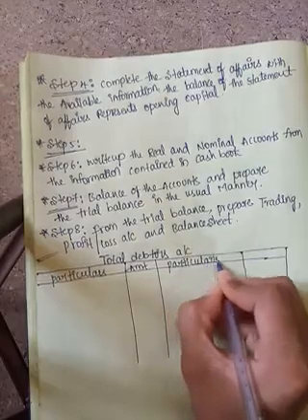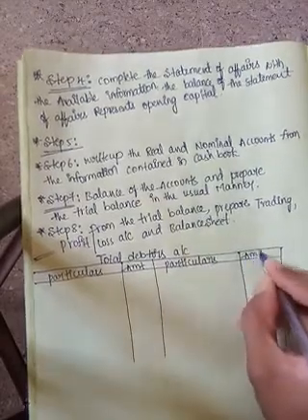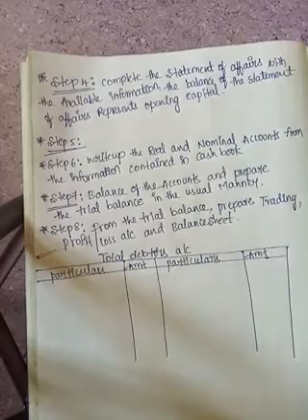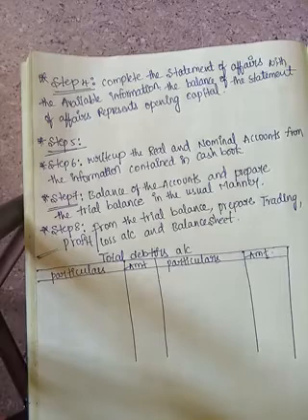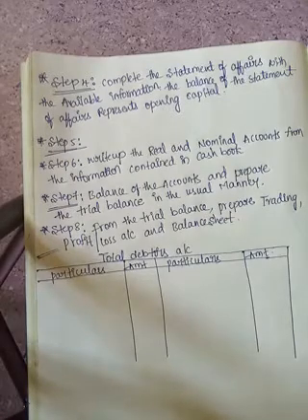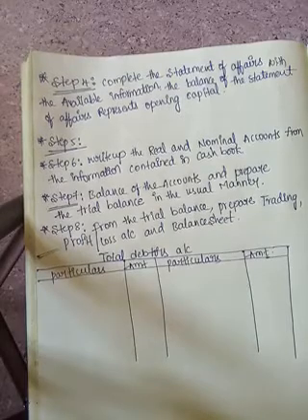For debtors, which is an asset, assets start with an opening balance.